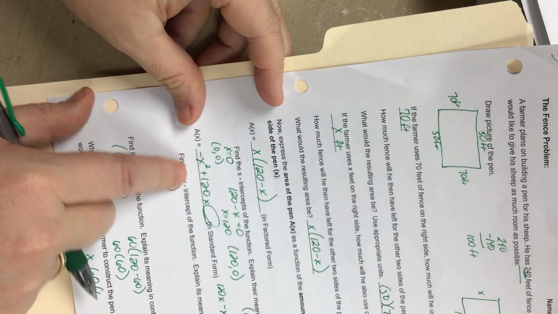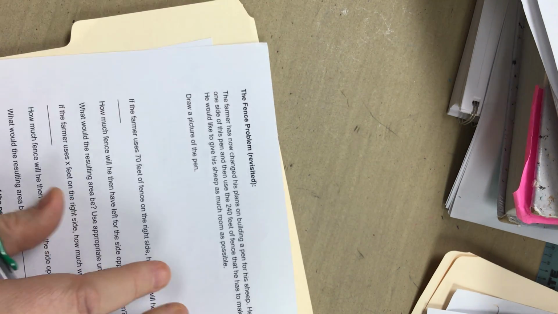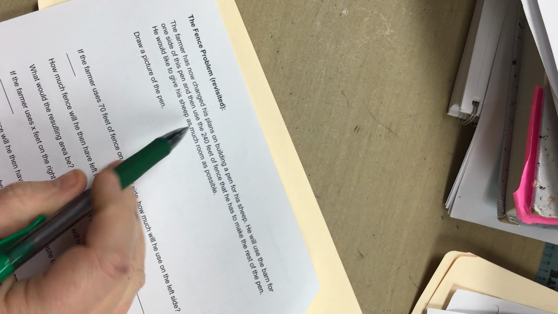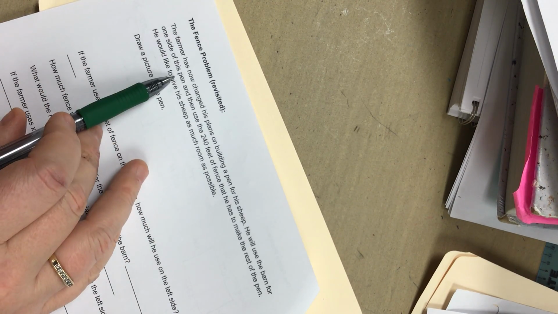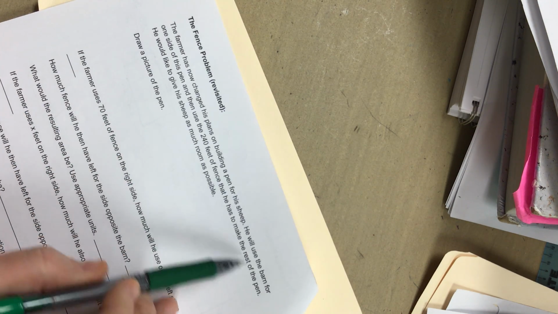Okay, so again, these are applications of quadratics, because look, I had a quadratic function in this problem. Okay, so let's continue on here. So this one, it's the problem revisited. It says the farmer has now changed his plans on building a pen for his sheep. He will use the barn as one side of the pen, and then use the 240 feet of fence that he has to make the rest of the pen.